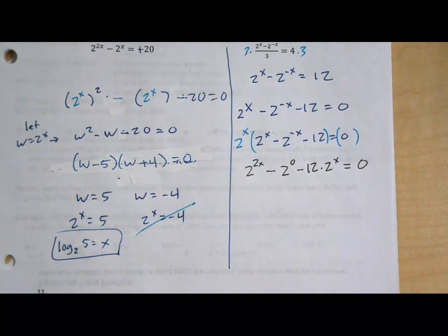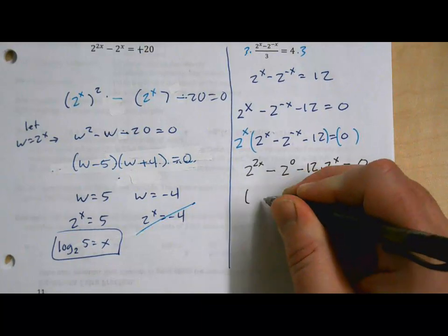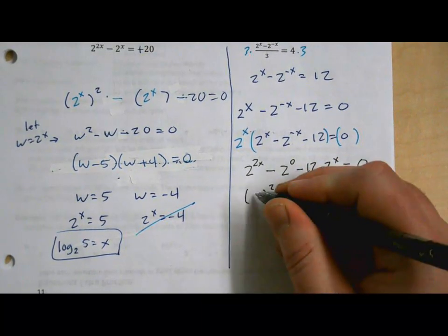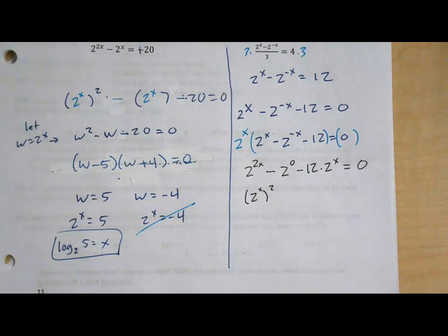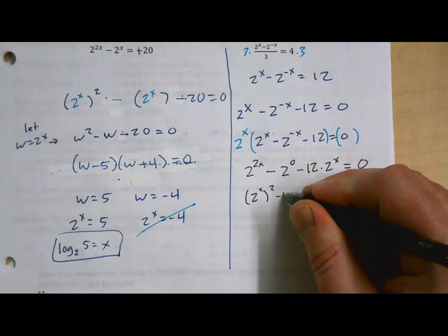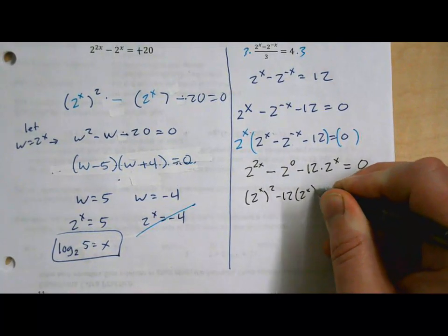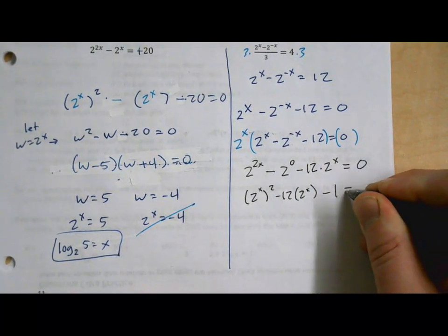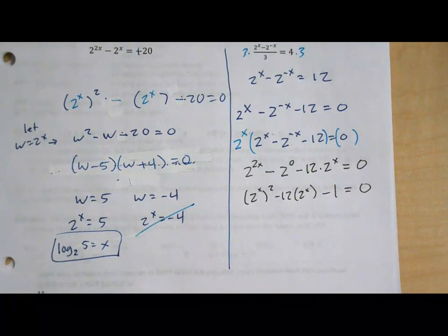All right, for my final trick, I'm going to turn this into a quadratic function. It is 2 to the x squared minus 12 times 2 to the x minus 1 equals 0.